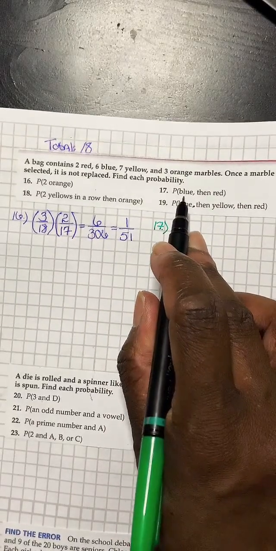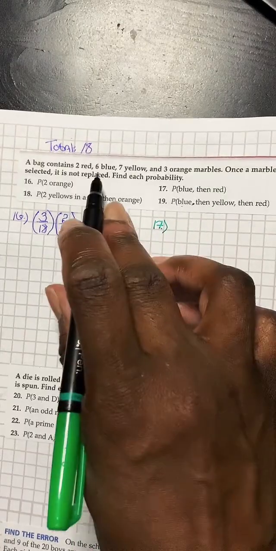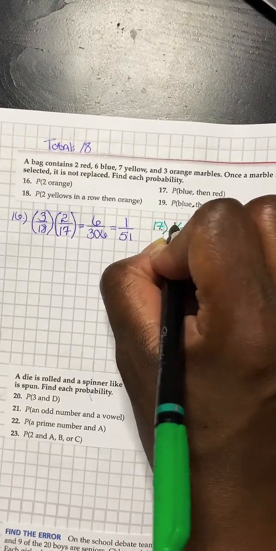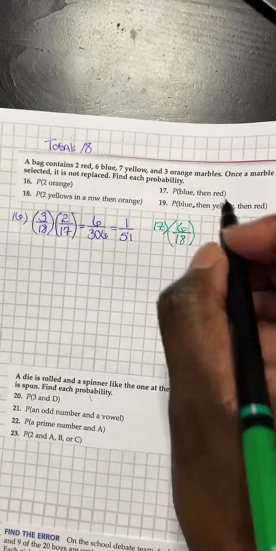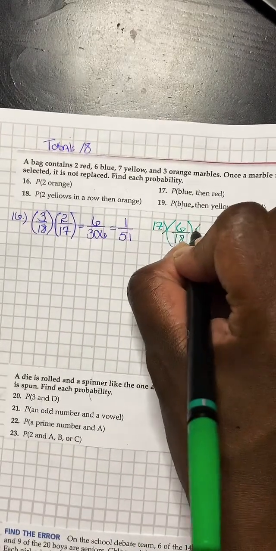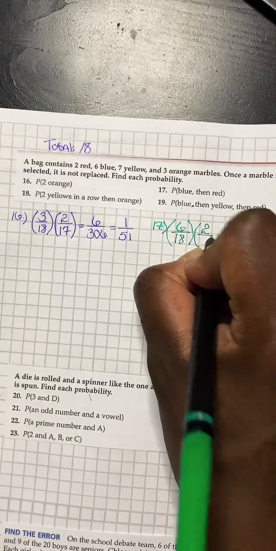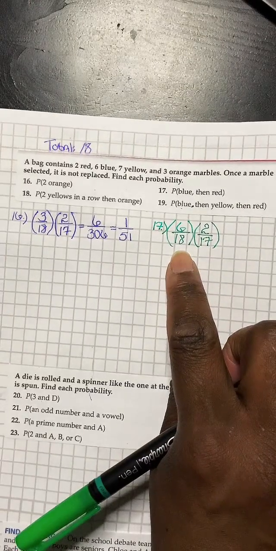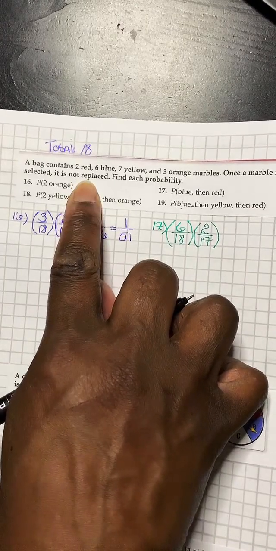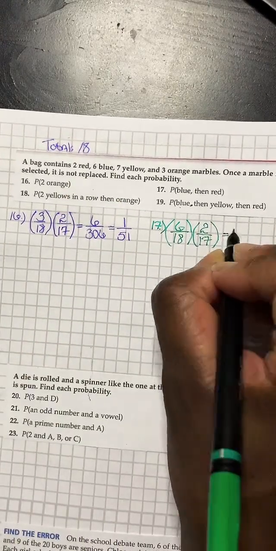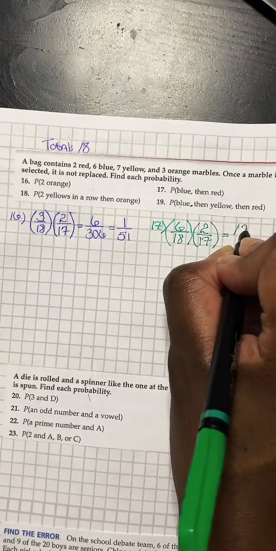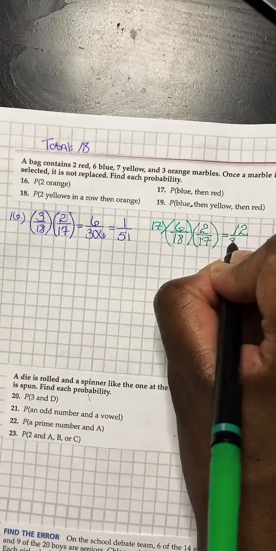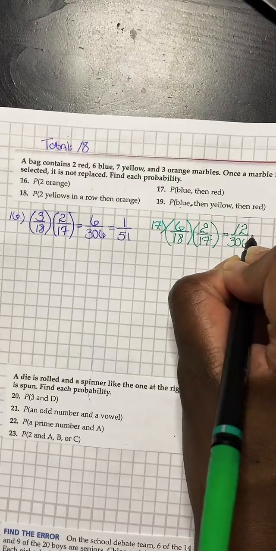the probability of getting a blue, then a red. So getting a blue is 6 out of 18. Okay. Then a red, which is 2, but it's not out of 18. It's going to be out of 17 because once they pulled that marble out, it's not being replaced. All right. So 6 times 2 will give me my 12. And then we already did 18 times 17 before, so that gives me a 306.